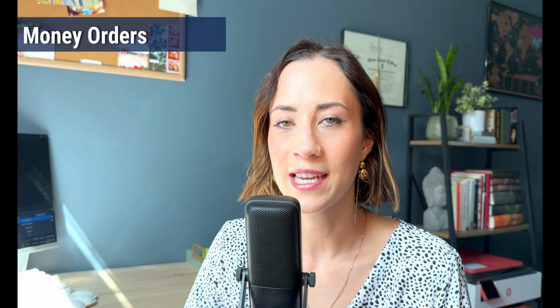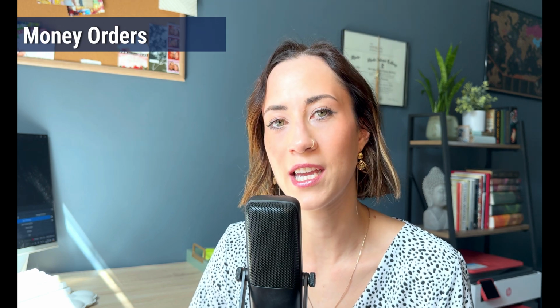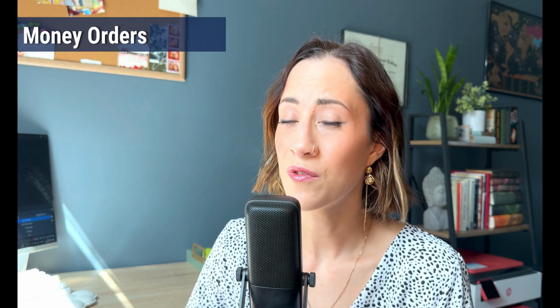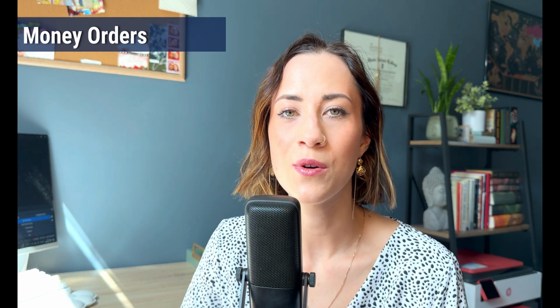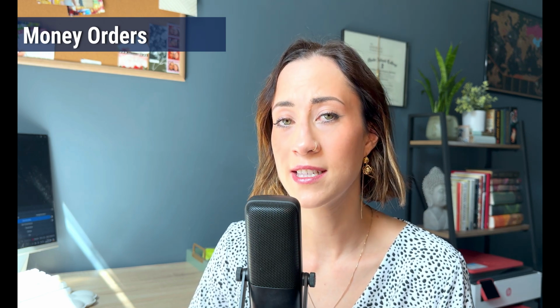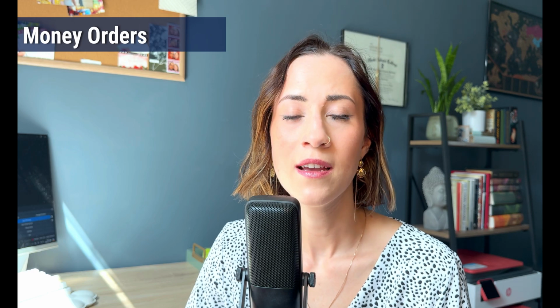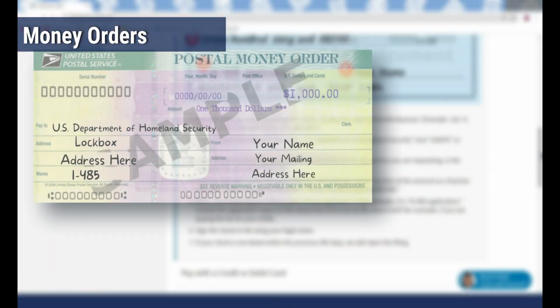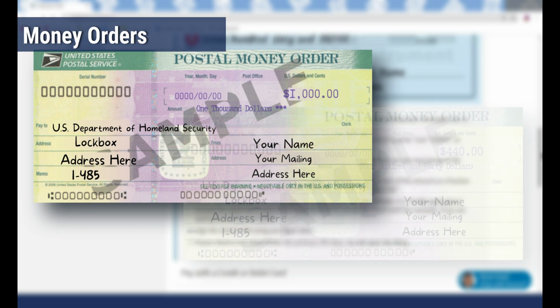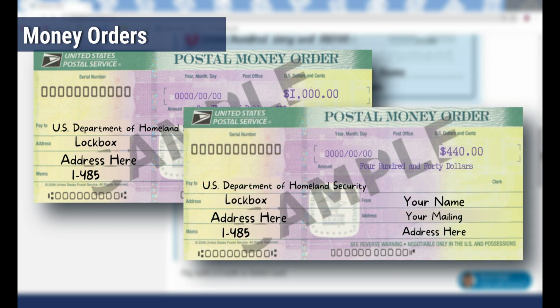Unfortunately, in most cases, the limit for money orders is only $1,000, which means that when you're paying for applications, the fee for which is over $1,000, you will simply have to obtain two different money orders to split the cost of this application between the two money orders. Such is the case for the Form I-485, the fee for which is $1,440.